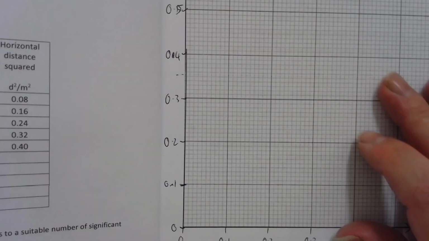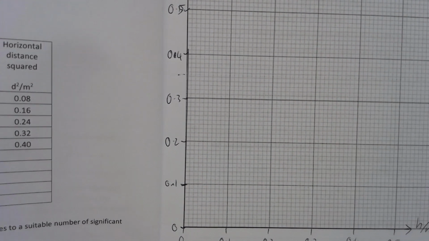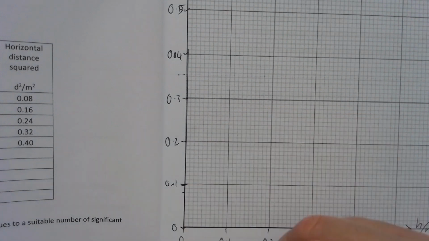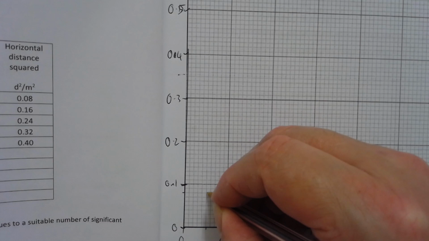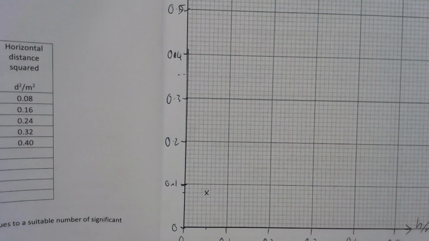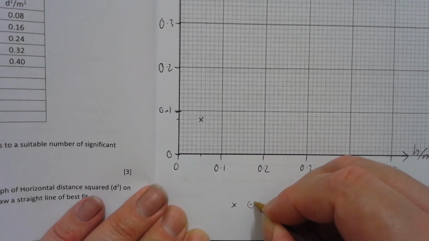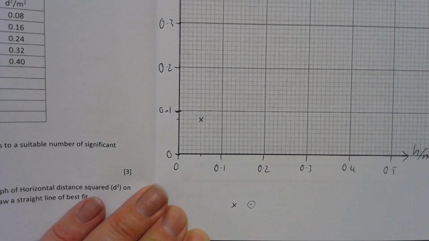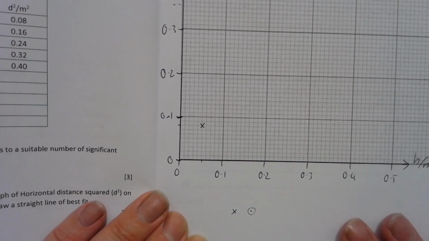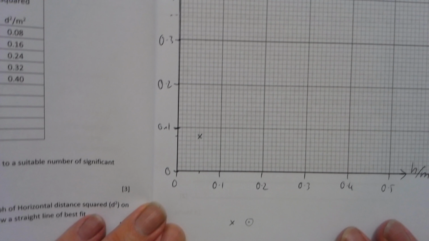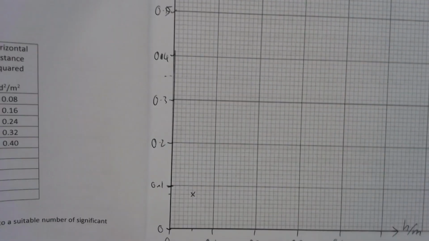We then plot our results. Well, our first one of d squared is 0.08, so that's up there, and that corresponds to a launch height of 0.05, so that's there. So we cross the 2 over, we put a cross. Now when you're doing data points, you can put a cross, or you can put a dot with a circle around it. You can put range bars in if there's a known uncertainty, but to be honest with you, it's surplus to requirements here. So we just plot our results. So literally, it's just very, very easy to plot your results.